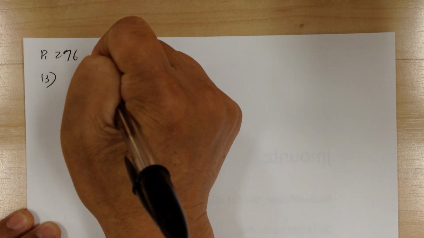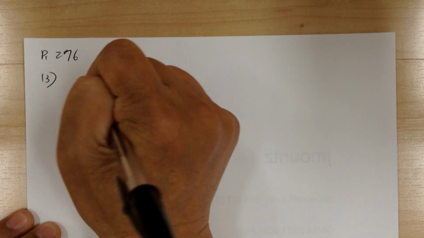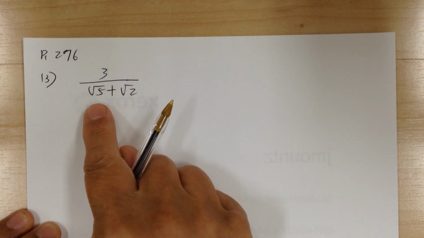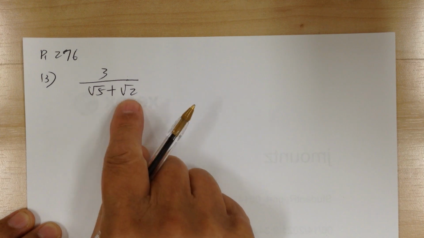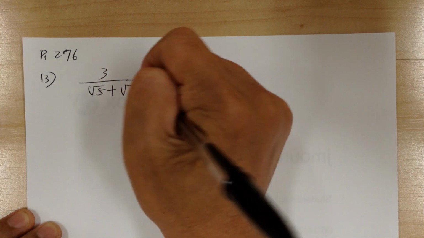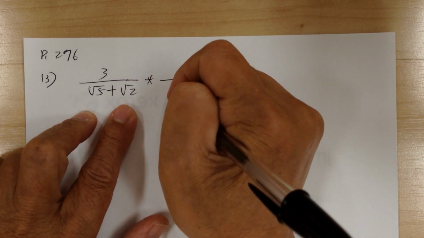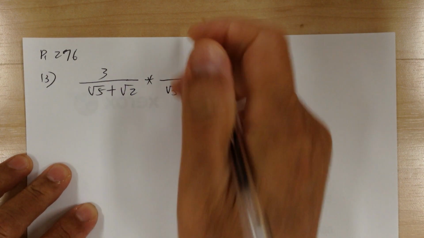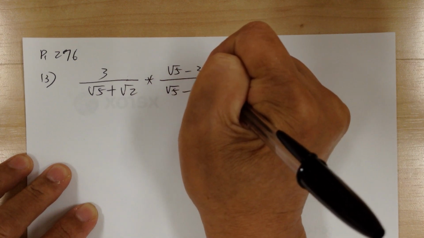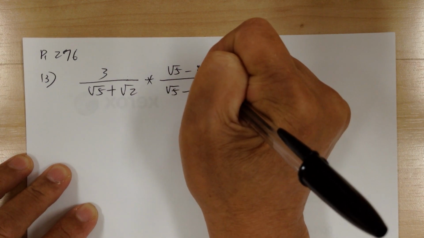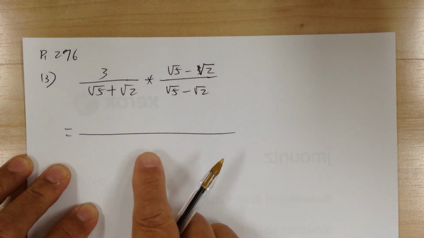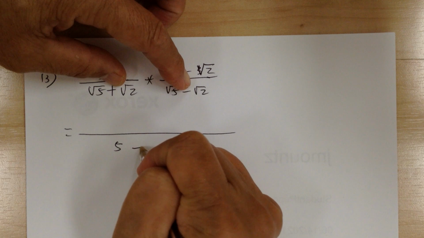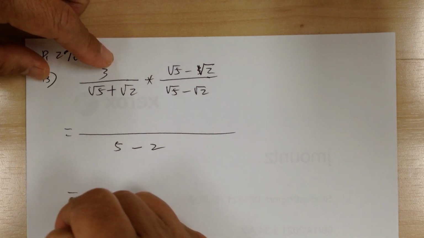Okay, number 13, you have 3 over square root of 5 plus square root of 2. So again, to get rid of the radicals, you need to multiply by conjugates. When you have 2 terms, you need to multiply by the conjugate. And so if you multiply this on the bottom, you need to multiply this on the top. Let's multiply the bottom first. So this would be 5 minus 2, and this will equal 3.